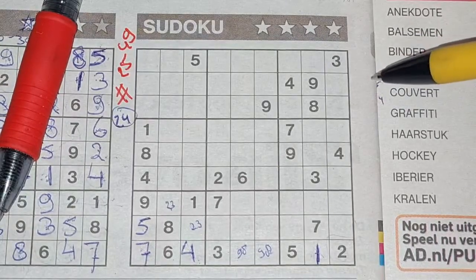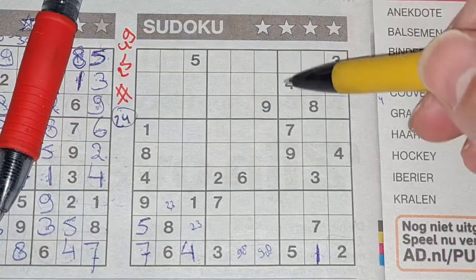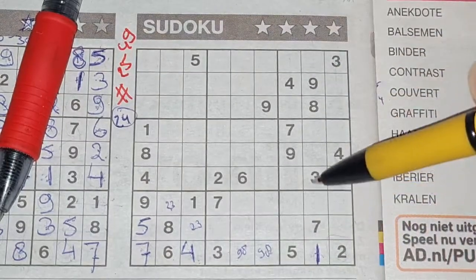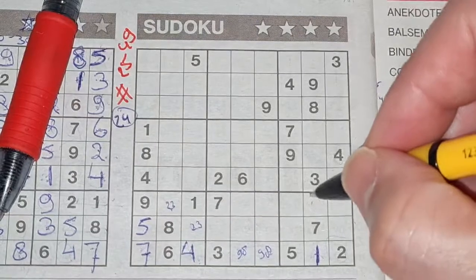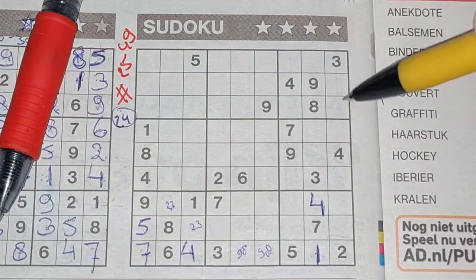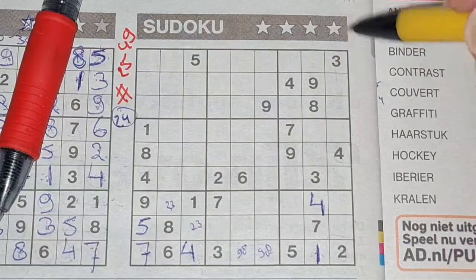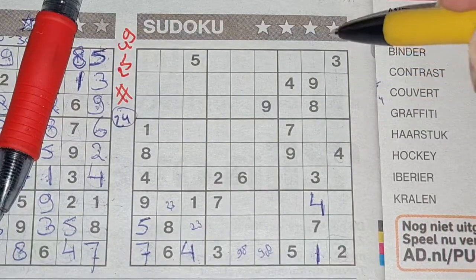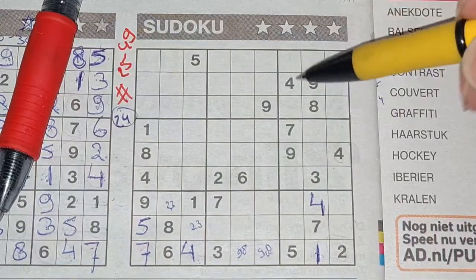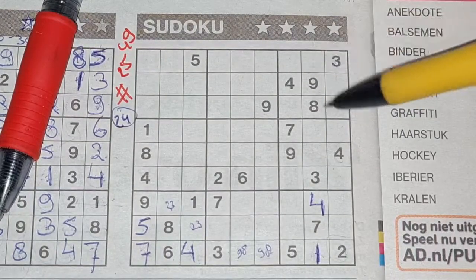And now. We have a 4 in this column, 4 in that column, the last column. So the column between, the only place for the 4 should be there. Then, let me see.